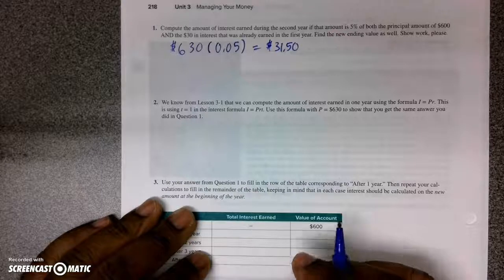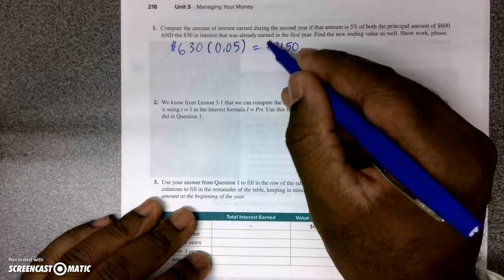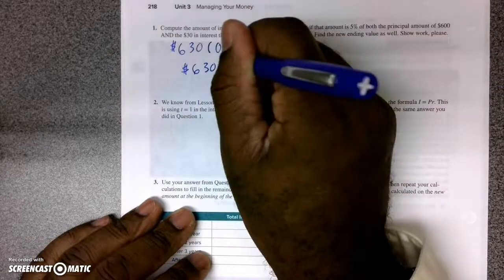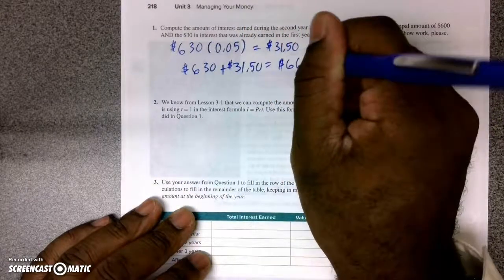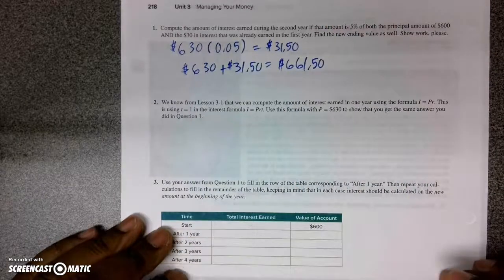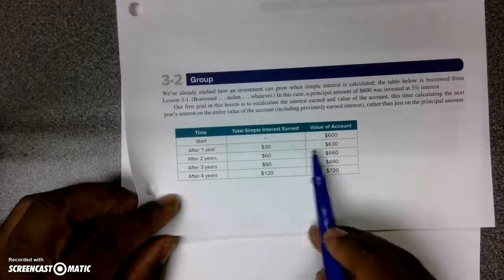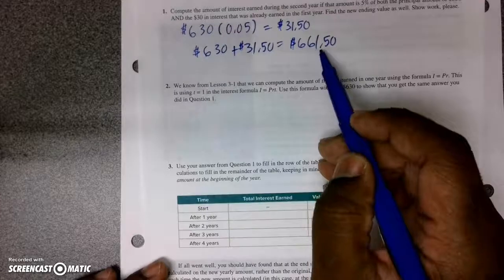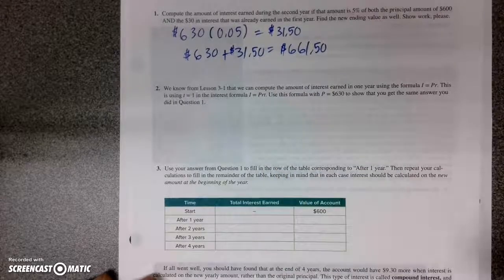Okay, so now they said they want the ending value as well. So this is how much interest we will earn, but we will have to take the $630 and add on the $31.50, which will give us $661.50. Now, if we look back at this table, year 1 was $630, year 2 was $660, but here we will gain an extra $1.50. So this is actually turning out to be better as far as your savings account is concerned.